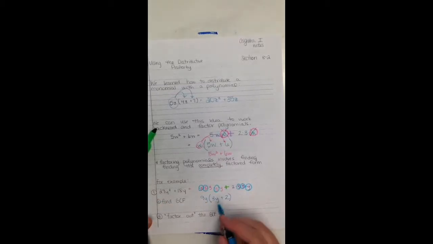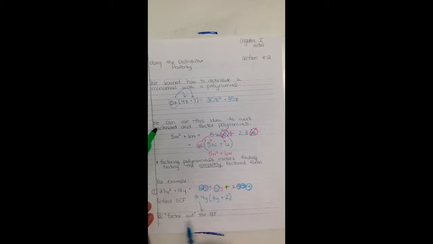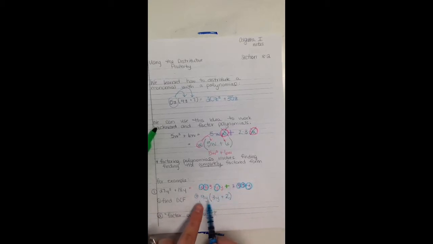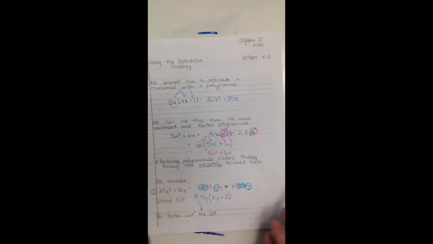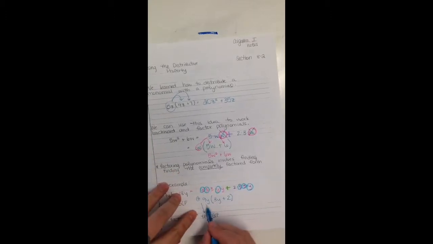Okay? So this was actually step 2, which goes down here, and I factored out the GCF. So when I pull that 3 times 3 times y out and put it on the outside of the parentheses, that's called factoring out the greatest common factor. So that is the final answer for that question. Turn to the next page.